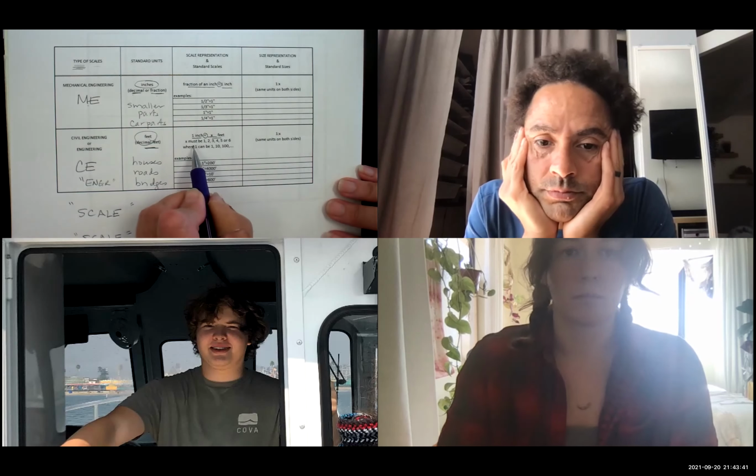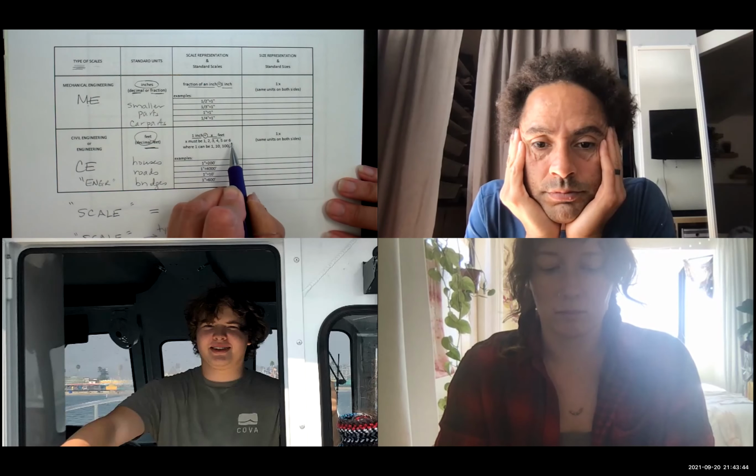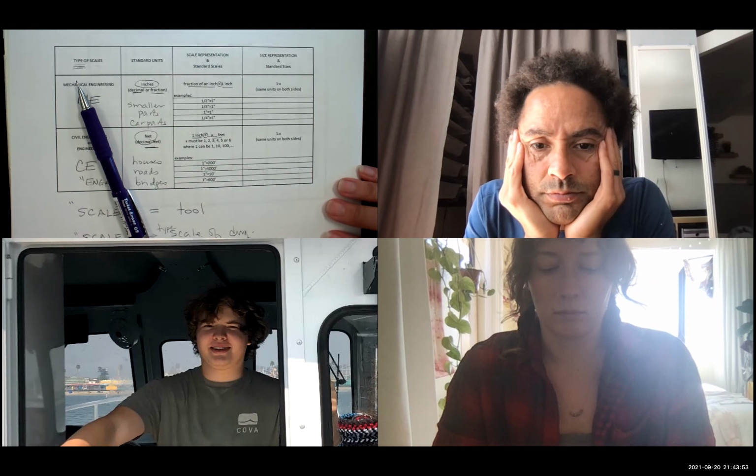And notice this X has to be a 1, 2, 3, 4, 5, or 6. Why? Because the tool scale goes from 1 to 6. Everybody good so far? Thumbs up? Can I see some thumbs up?